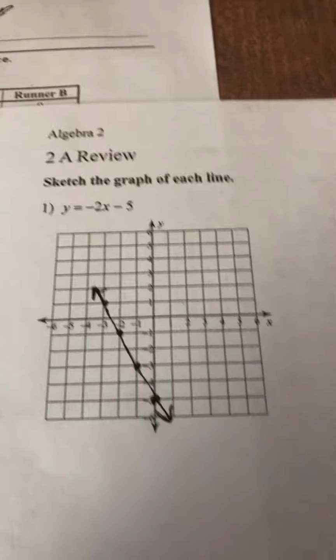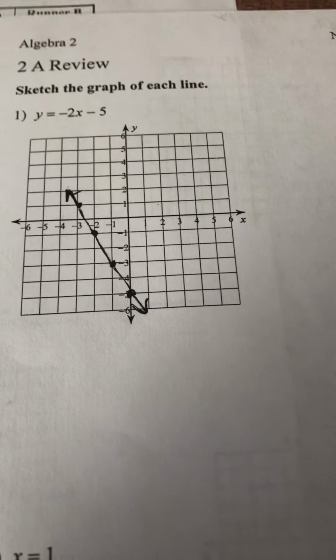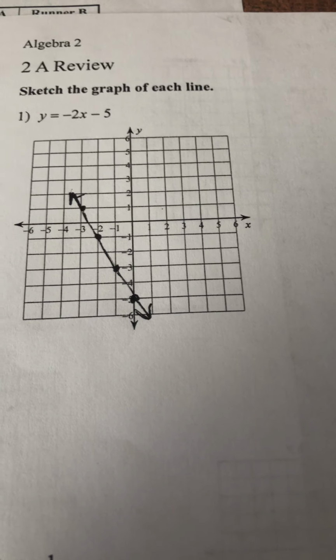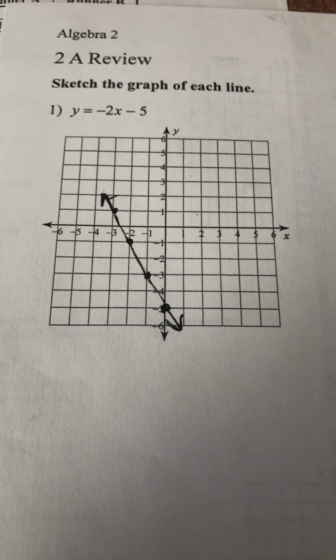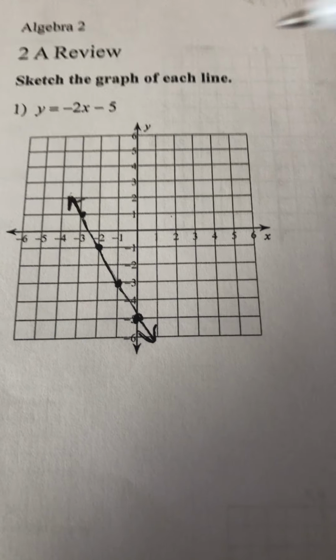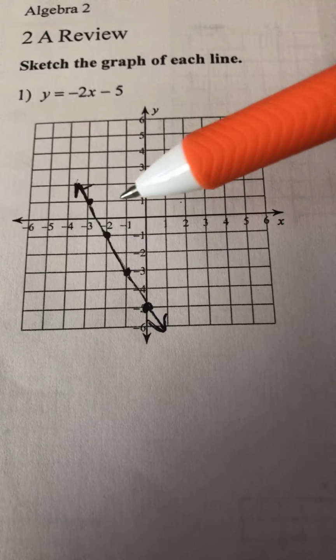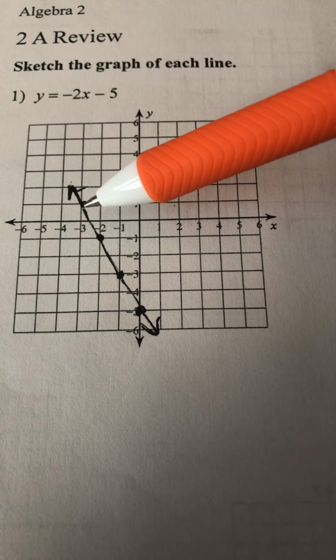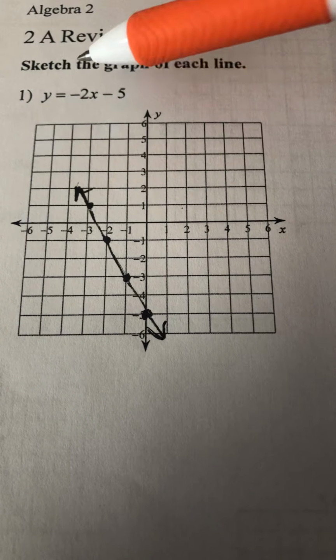Taking a look at this, I think you're going to get on November 13th. So this is a little bit in advance, and you can come back to this if you don't have this yet. But I'm not going to be here on November 13th, so I wanted to get this out to you. So you're just sketching a graph.